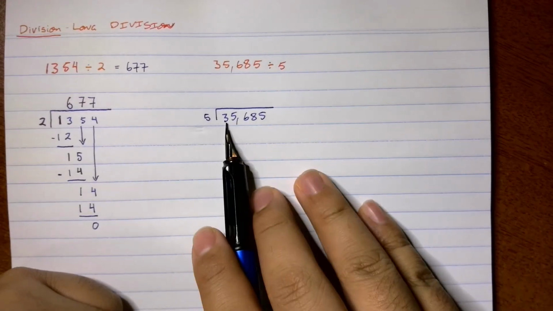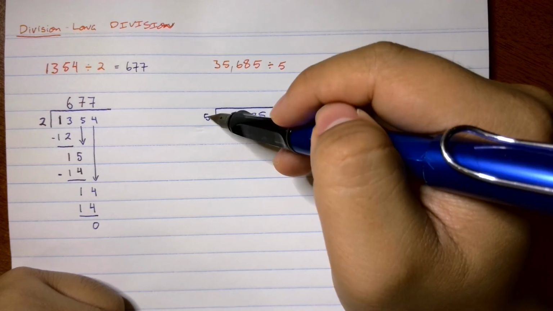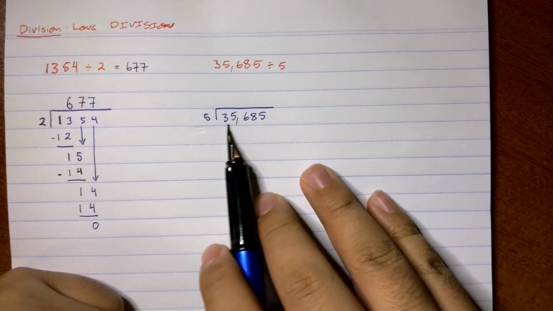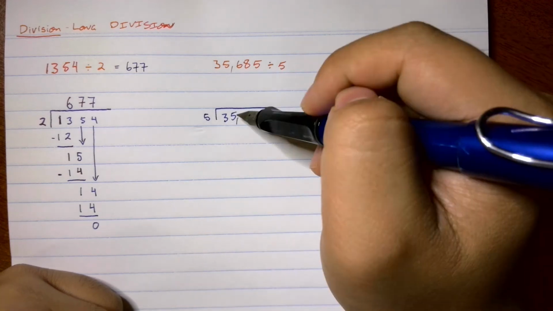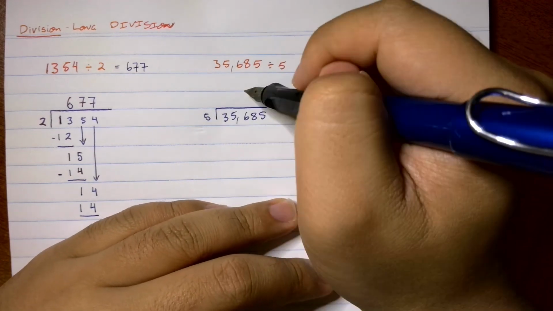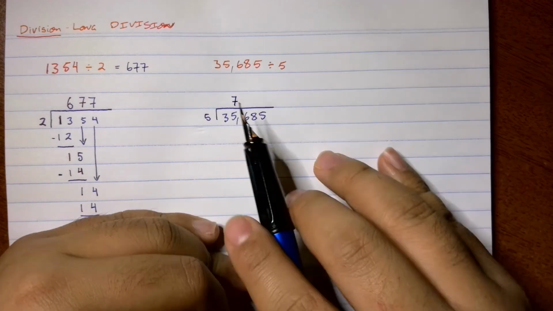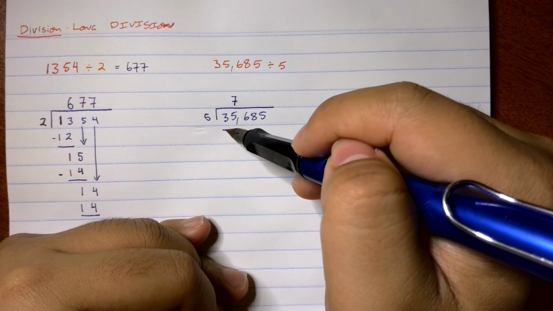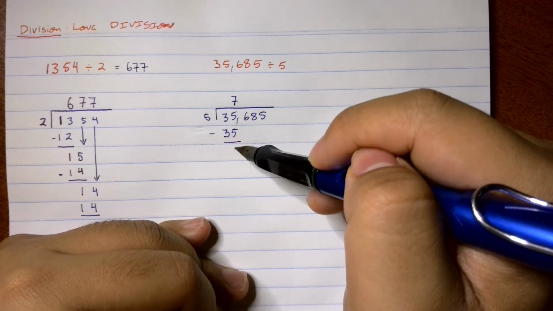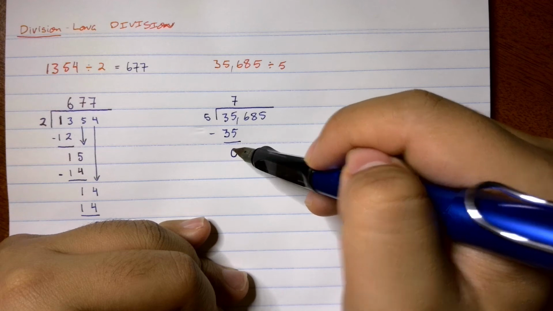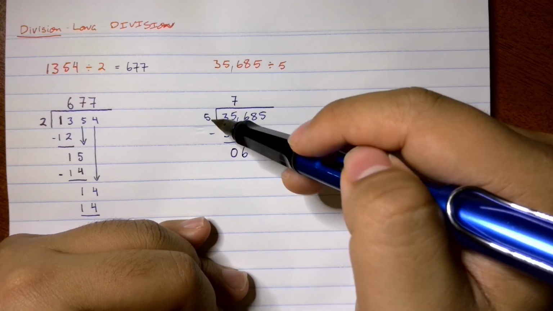Can 5 go into 3? No, it cannot. So we'll skip that. Can 5 go into 35? Well, 5 times what gets me closest to 35? Well, I know that 5 times 7 is 35. So now we do 5 times 7 is 35. We do a subtraction again. That gives us 0. We'll move down the 6 here.